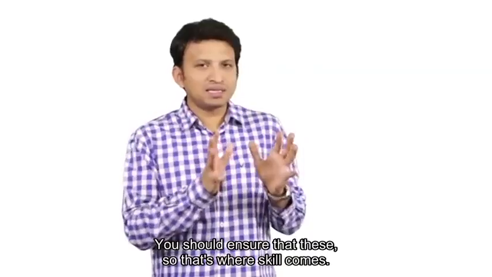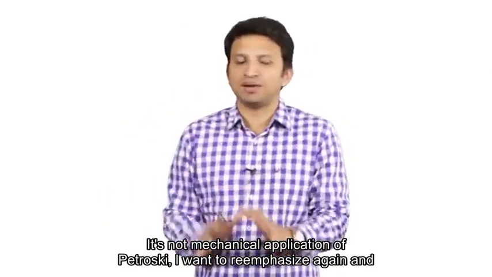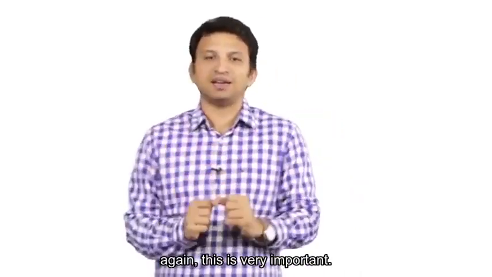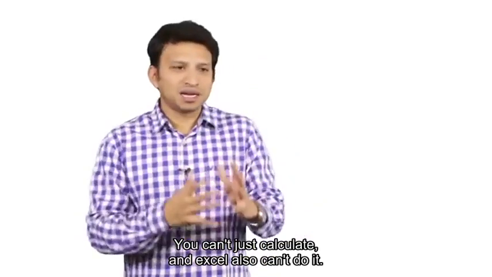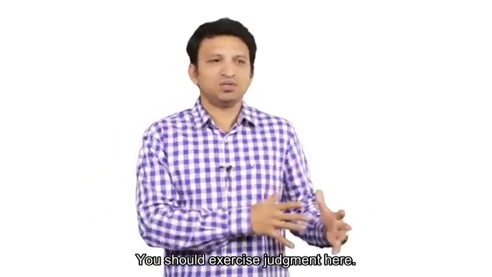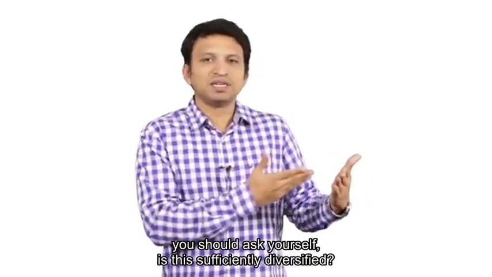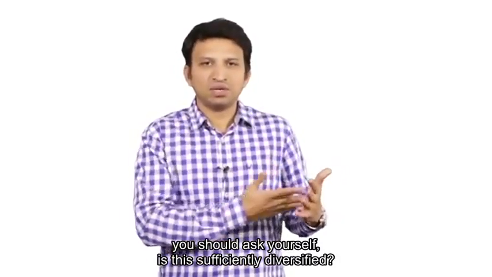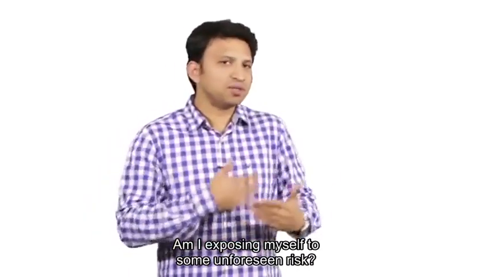So that is where skill comes in. It's not mechanical application of Piotroski. I want to re-emphasize again and again, this is very important. You can't just calculate, an Excel can do it, or a computer can do it. You should exercise judgment here. You should look at these longs and shorts and ask yourself, is this sufficiently diversified? Do I have enough number of stocks? Am I exposing myself to some unforeseen risk?